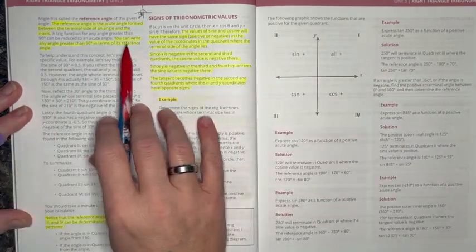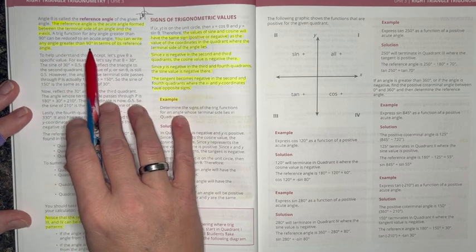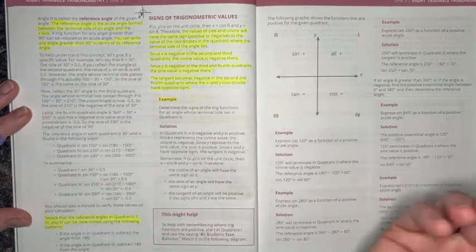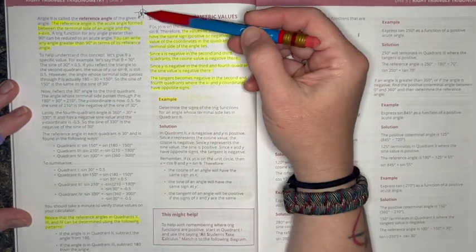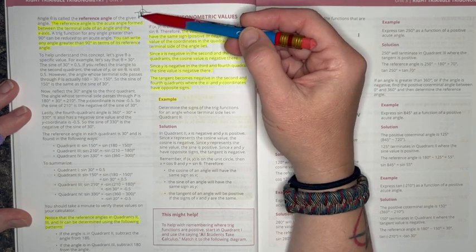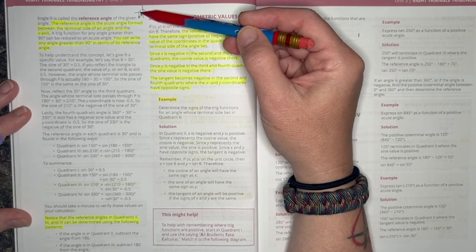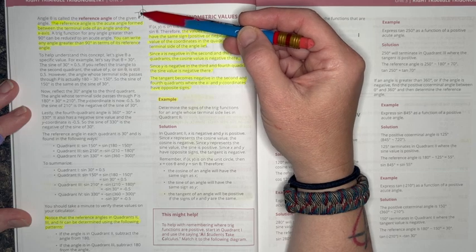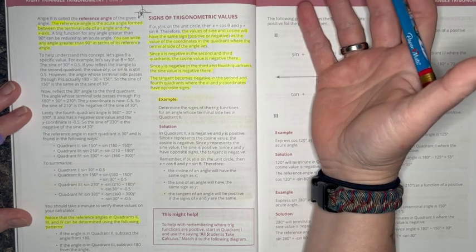It says you can write any angle greater than 90 degrees in terms of its reference angle, okay? This angle is most likely a 200 something, right? But you would use the reference angle here, which is going to be an acute angle.